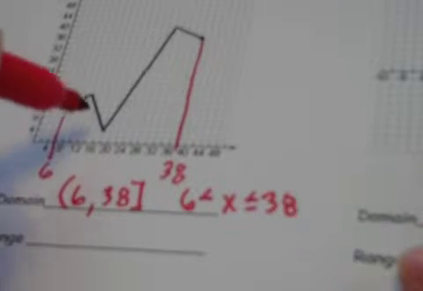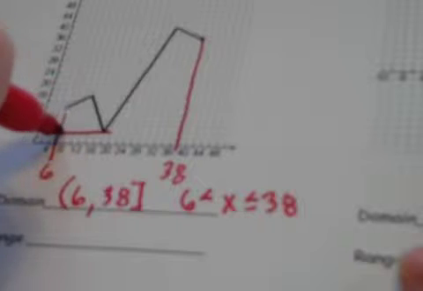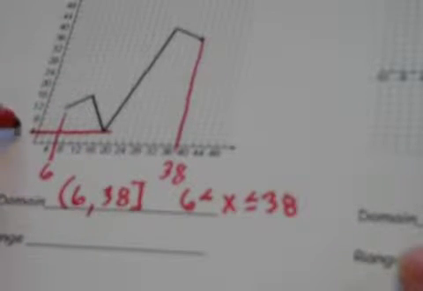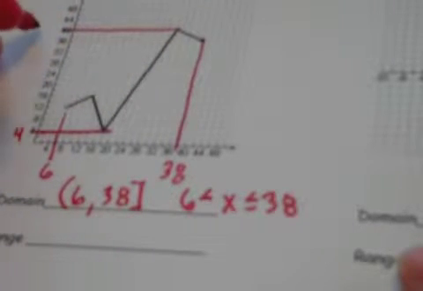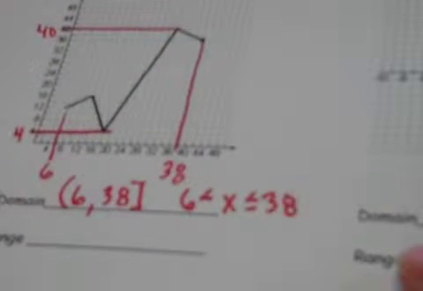Now, let's look at our y values. The lowest y value is this point right here. I follow it across, that hits right at 4. Let's find our highest y value. That's up here. I follow that line across. It hits right at the 40.